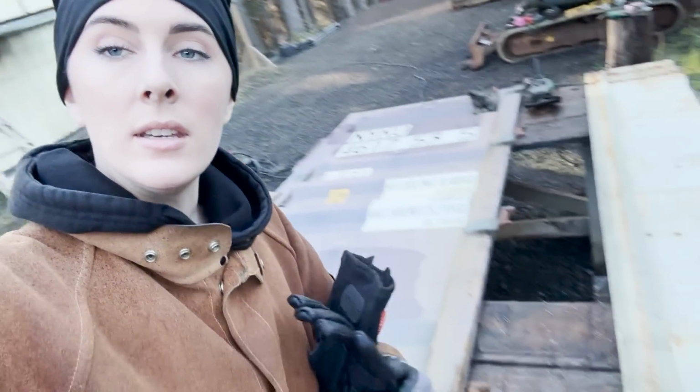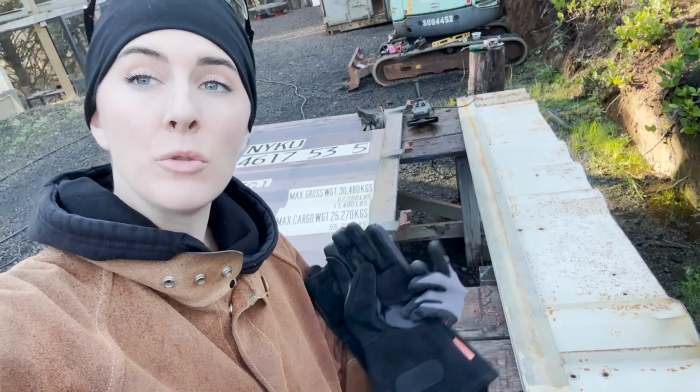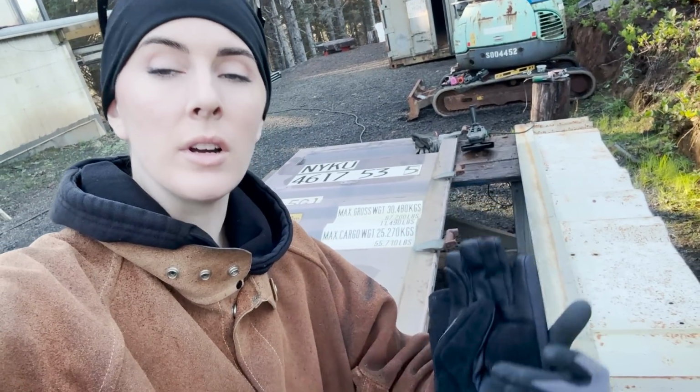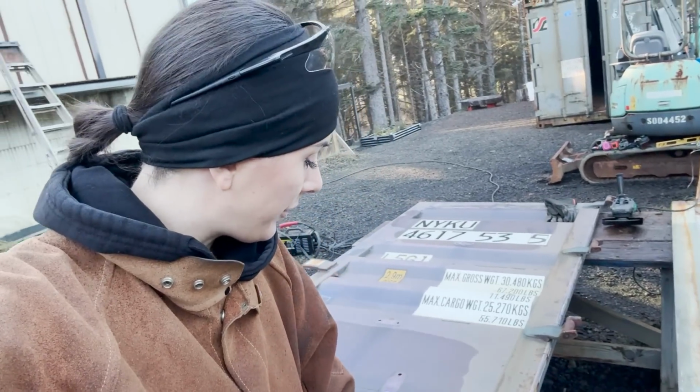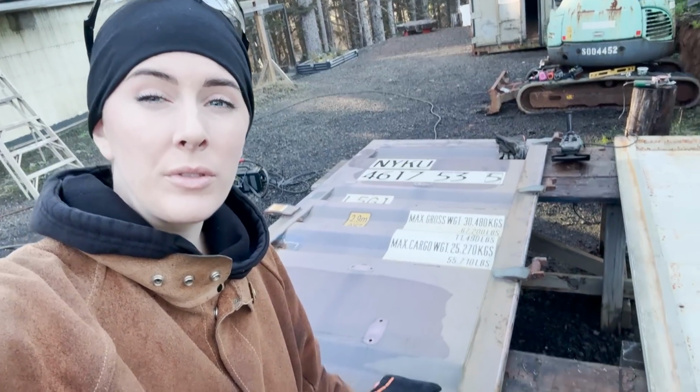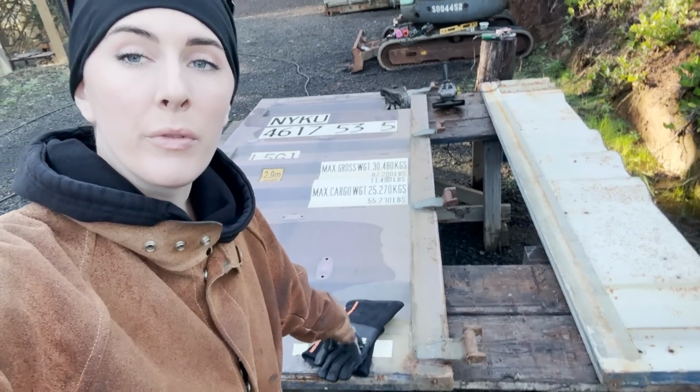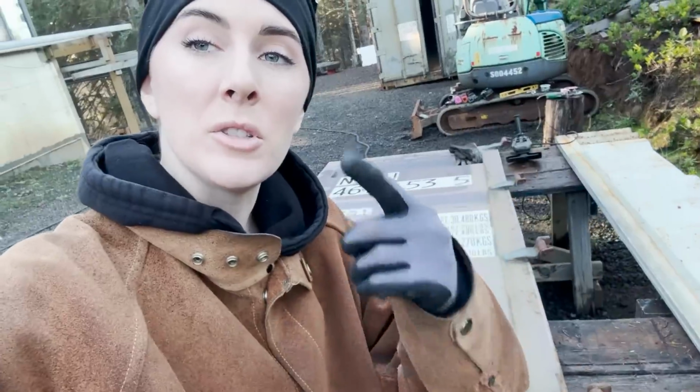So now that we have the 2 pieces that we need to create the door, we are going to go back and do some refurbishing and a couple other things that we need to prep before we can weld these 2 together. Let me show you what we're doing.